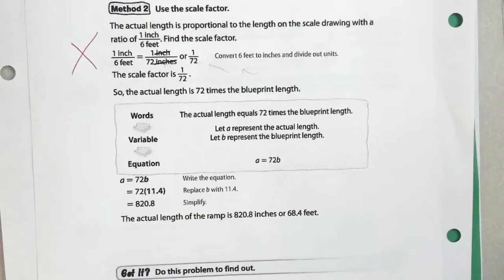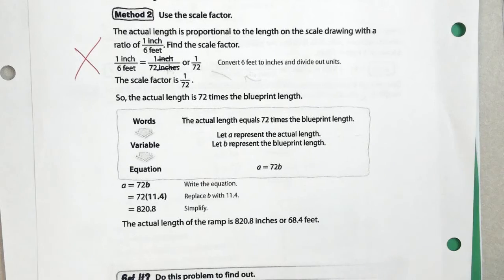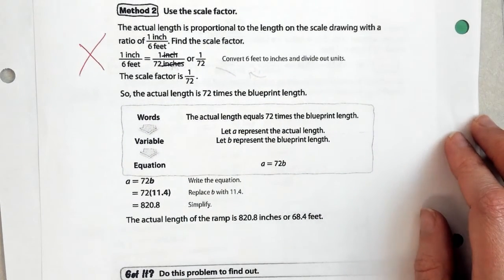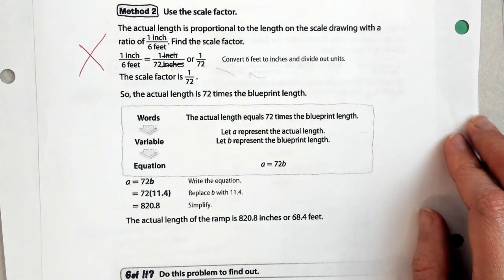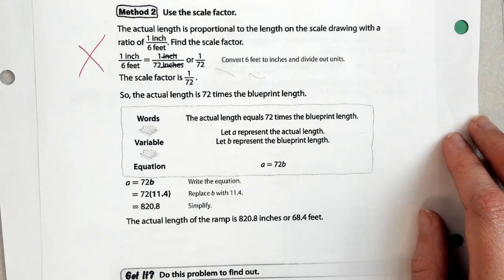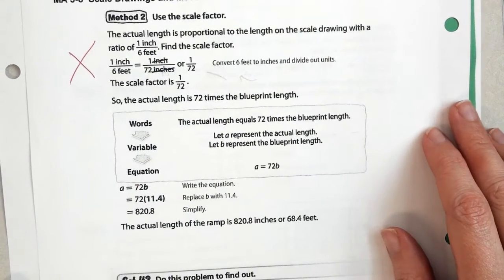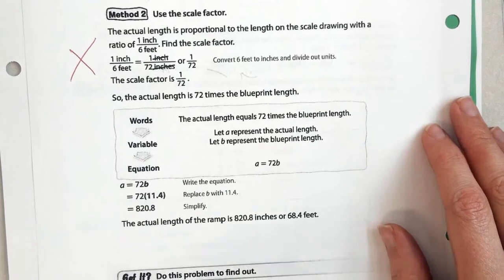There is a second way to do this with an equation. You can take the time to look through that in your notes. I'm not going to go over it because I don't expect you to use it this way, but just like how in the last lesson we did proportions and then we did equations, you can do your scale drawings and scale model problems with proportions or equations. I just think the equations is easier, so we're going to skip method 2.